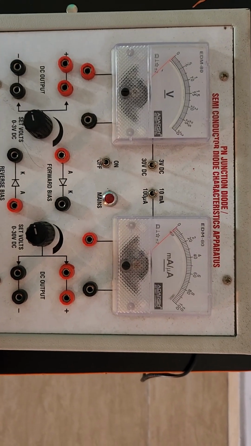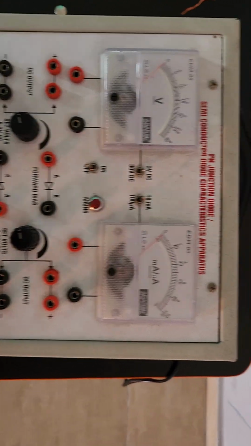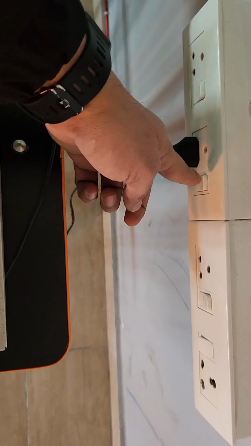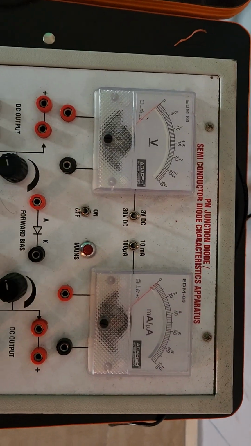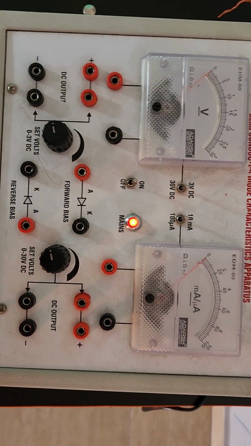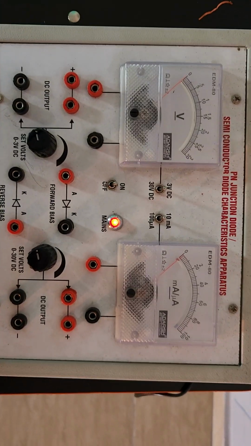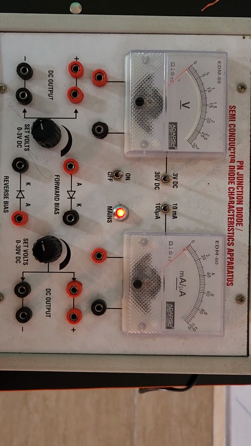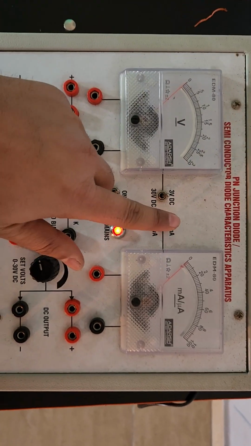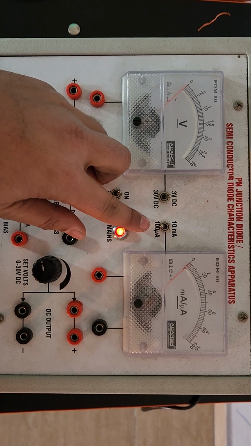Hello everyone, today we are going to study the reverse bias characteristics of PN junction diode. So let us first switch it on. That is on from there, and from here it is to be on. Main supply is on. In reverse bias characteristics, the diode does not conduct, so the magnitude of current remains very low, and that is why we use microampere. So this should be low.